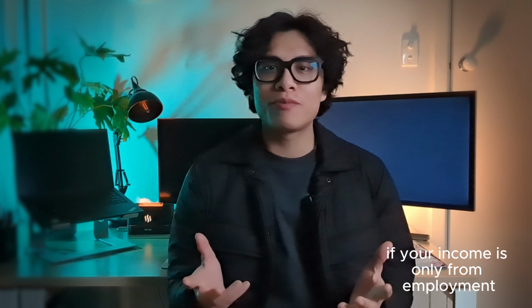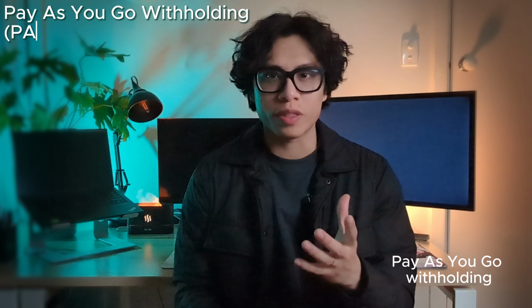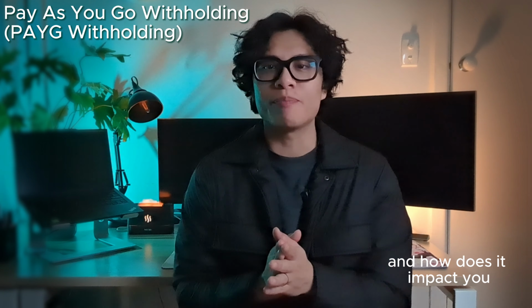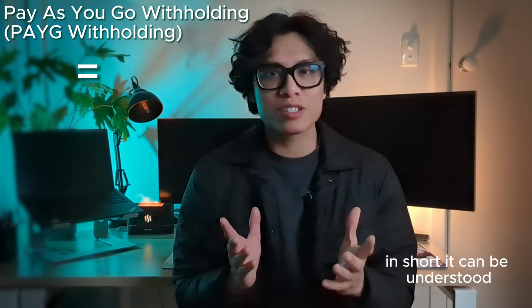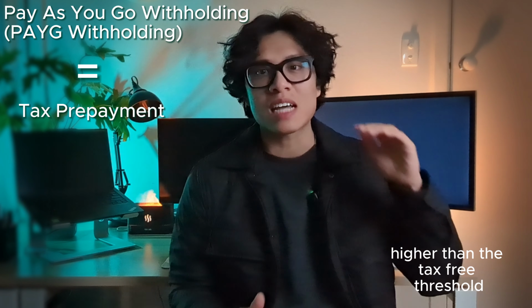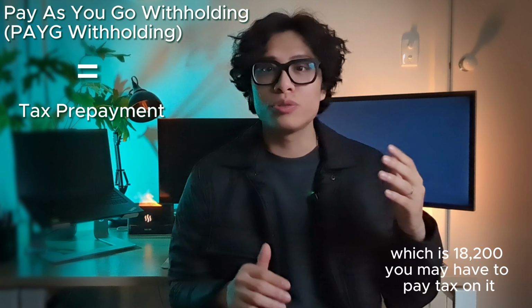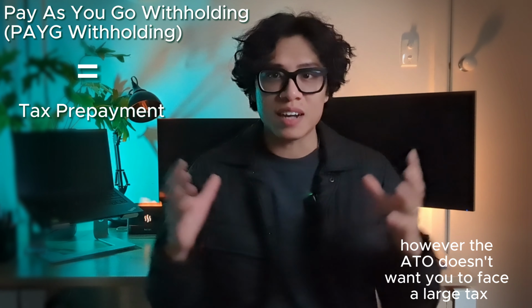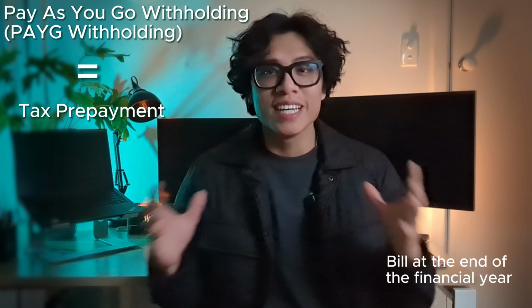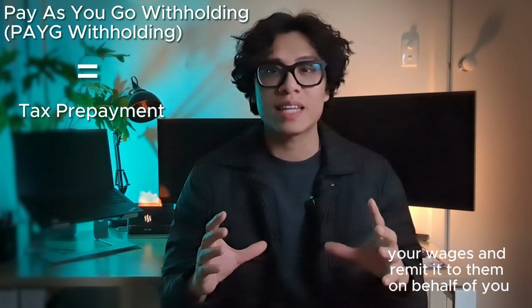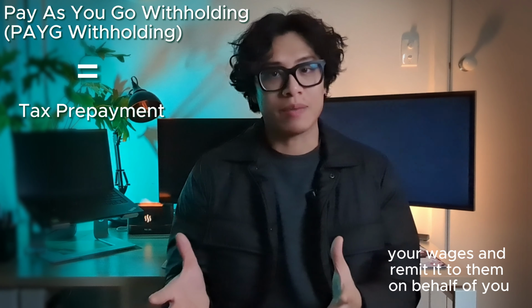If your income is only from employment, one of the most important things you need to know is pay-as-you-go withholding or tax withholding. So, what is pay-as-you-go withholding and how does it impact you? In short, it can be understood as tax prepayment. In the case that you have wages higher than the tax-free threshold, which is $18,200, you may have to pay tax on it. However, the ATO doesn't want you to face a large tax bill at the end of the financial year. Instead, they require the employers to take away a certain amount from your wages and remit it to them on behalf of you.